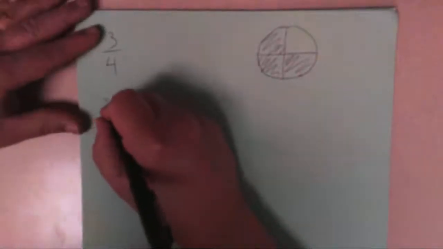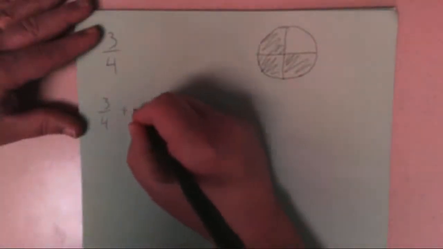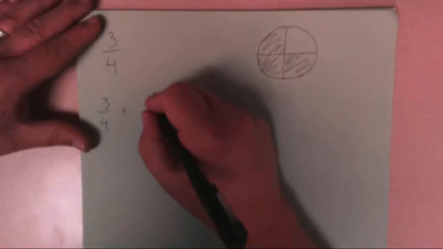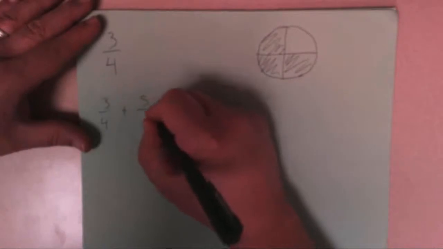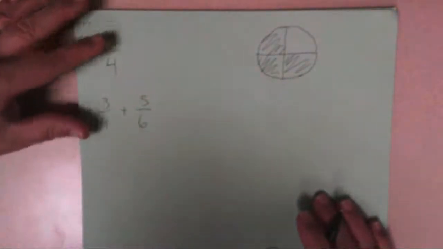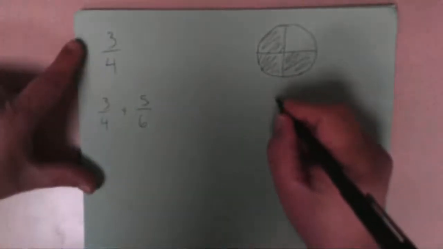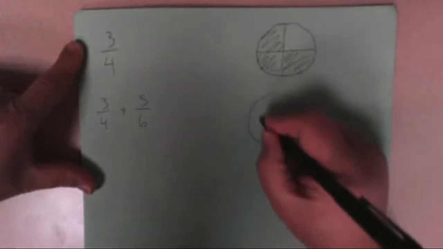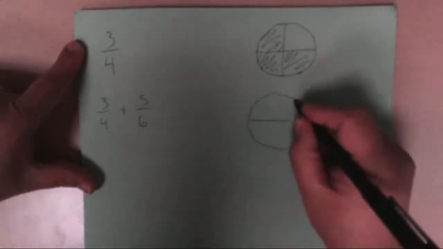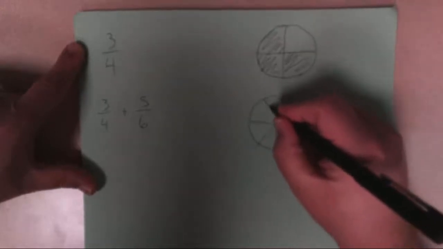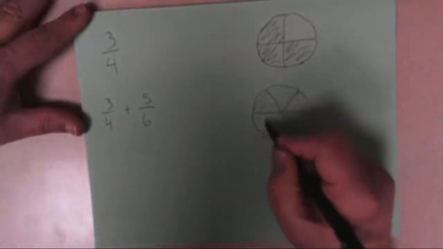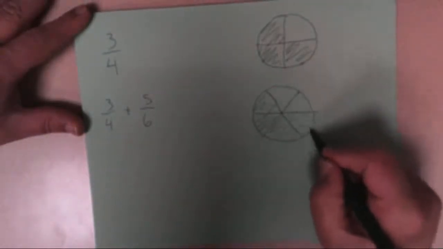So if you were asked to add, let's say, what's 3/4 plus 5/6? Okay. Well, this would be like adding this to 5/6, which would be like cutting your pizza into 6 pieces, which would look something like that. And 5/6 means you're taking 5 of those 6 pieces. It looks like that, right? So here's 3/4, there's 5/6.